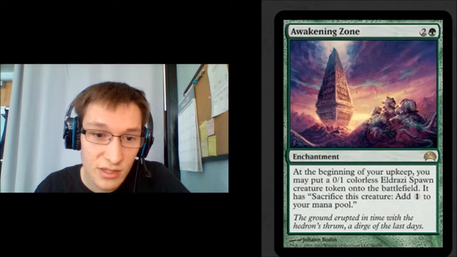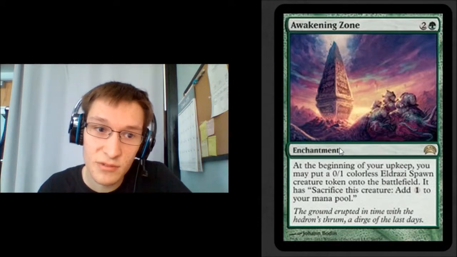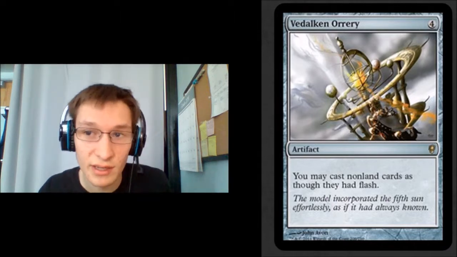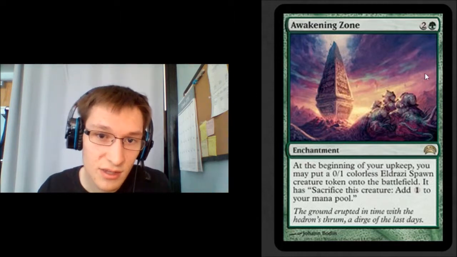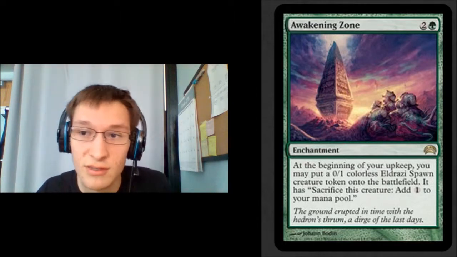Awakening Zone is an enchantment. Enchantments are the same thing as artifacts, except there are differences, and artifacts, as you can see, are usually colorless, which means they don't have a specific color, which means they can go into any kind of deck. This is an enchantment. They do the same thing. They just sit on the battlefield and their abilities work.